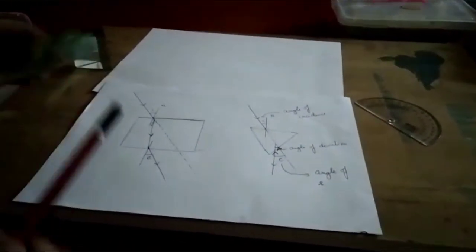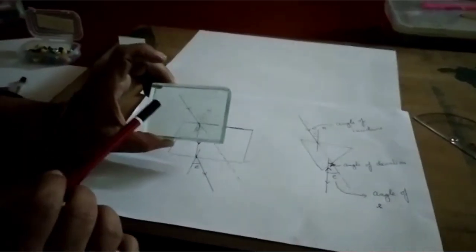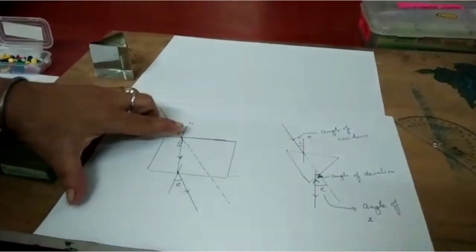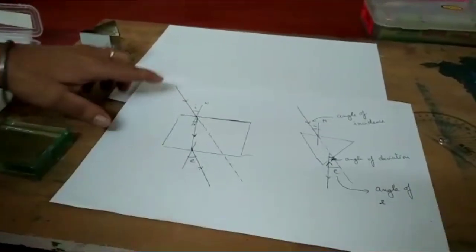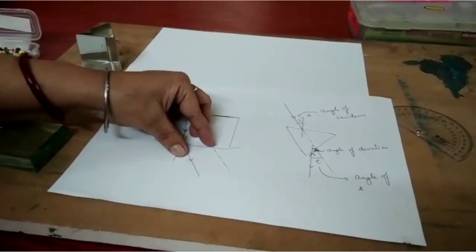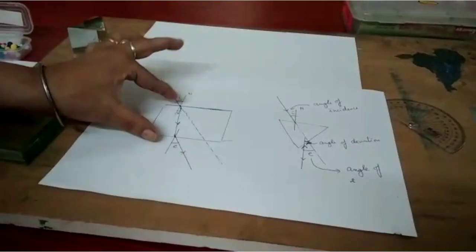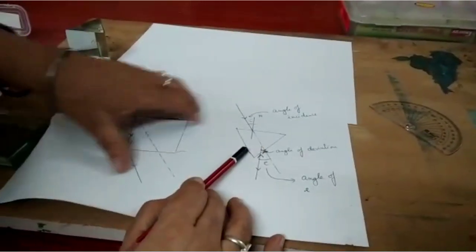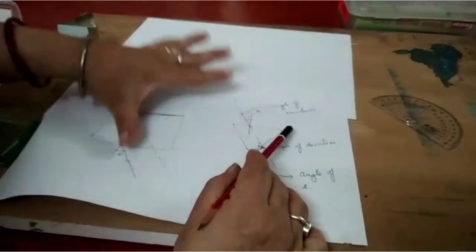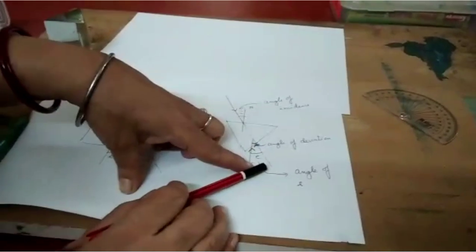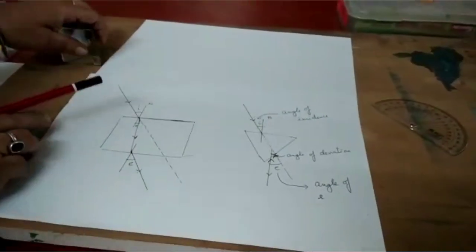When I keep a slab, since the edges are parallel to each other, this is the incident ray and this is the emergent ray. You can see the incident ray when extended is parallel to the emergent ray, just because the two sides are parallel to each other. And in the prism, since the angles are at 60 degrees, there are three faces, you see the ray to be deviated.